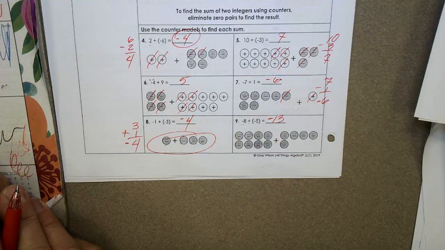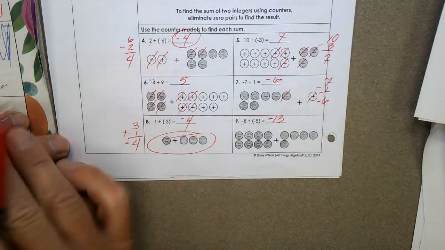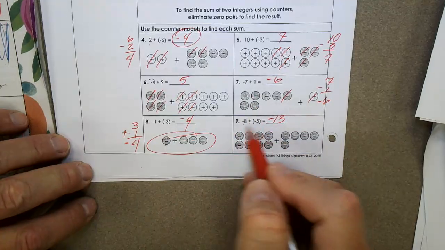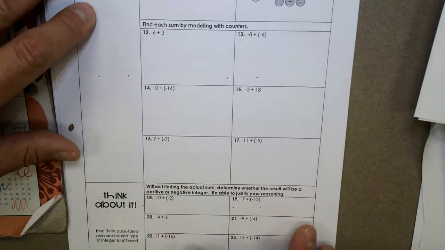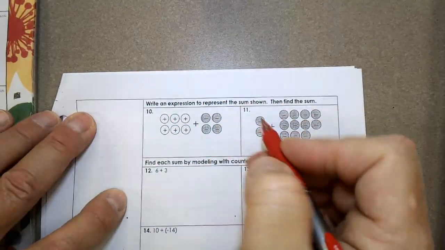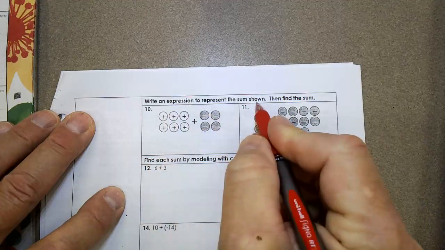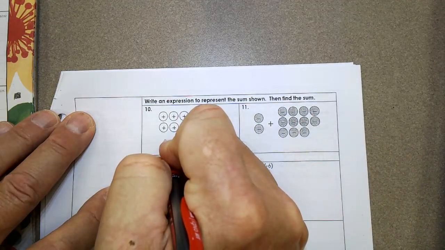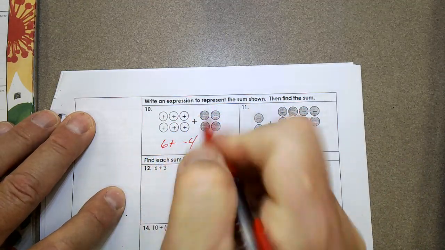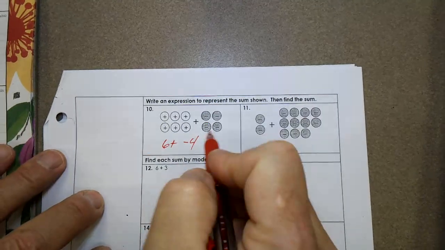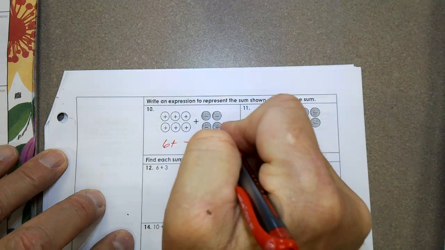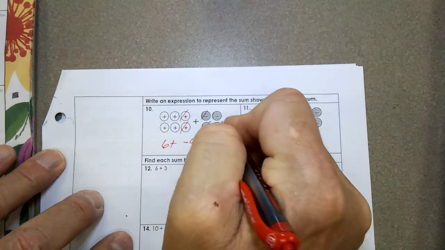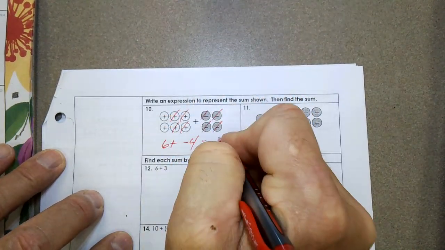So real quick, when we're adding numbers with unlike signs, we subtract them. When we're adding numbers with like signs, we combine them. Let's flip it over and take a peek at the other side. We have a couple more with a counter here. Write an expression for this. So this would be 6 plus negative 4, because we have 4 negatives, and if we get rid of those, we end up with 2.